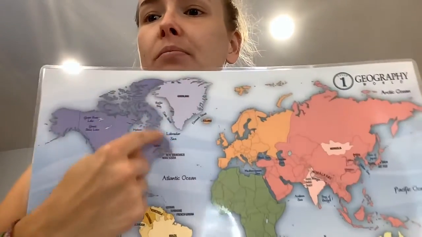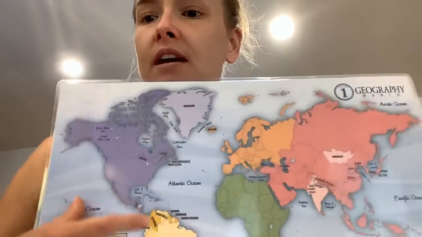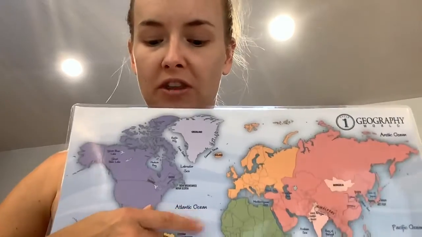Okay, for geography, I'm going to do some storytelling. I feel like the geography is pretty simple this week, so I'm not going to use a song. I'm going to go ahead and tell a story. So we're going to be concentrating in this area up here. And here's the Atlantic Ocean, and we're in the North Atlantic Ocean. So let's go north. Up here.